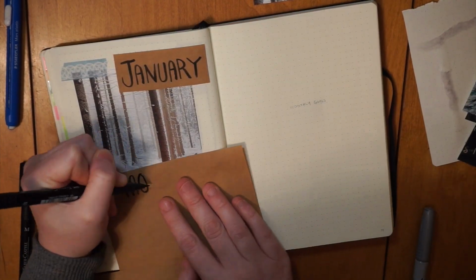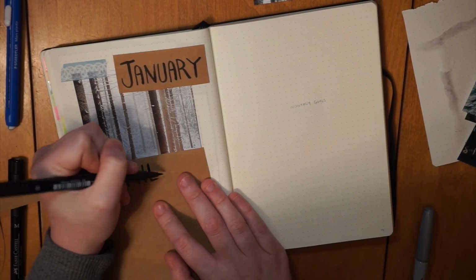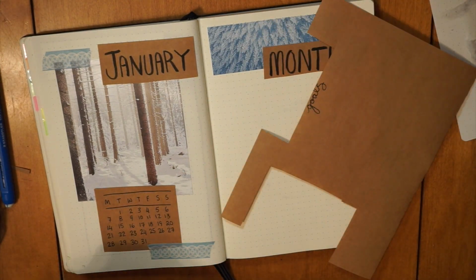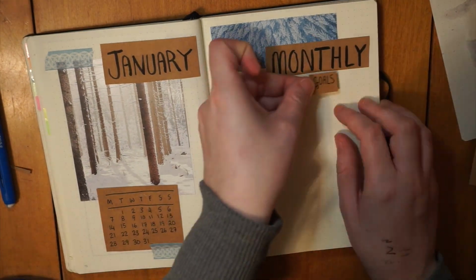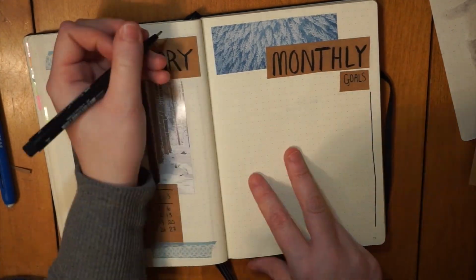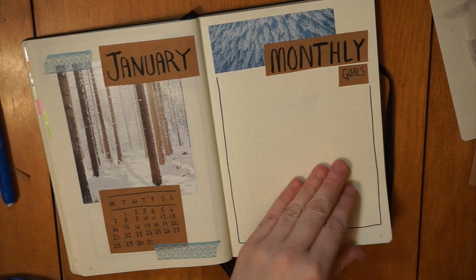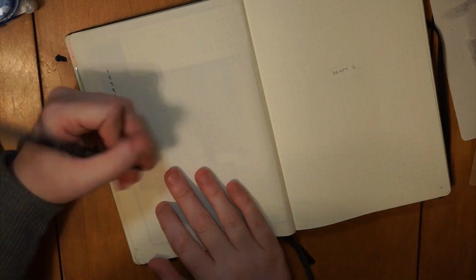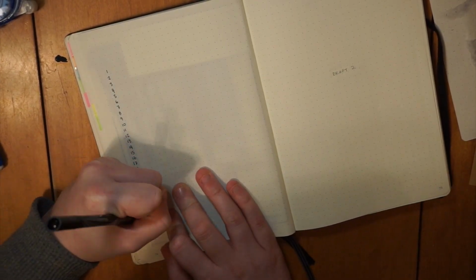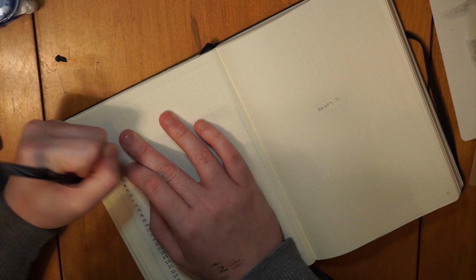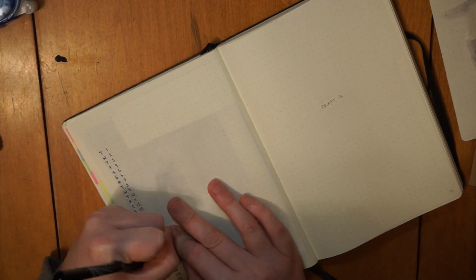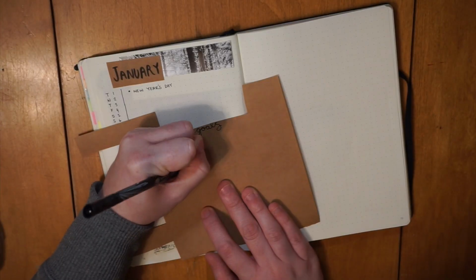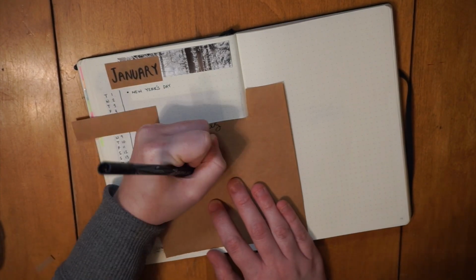So the next spread that I'm going to be doing is just my monthly goals spread, and I'm going to keep up with the theme of those capital letters, the rough capital letters. Alright, so this next spread here is just going to be my monthly calendar spread. My camera died, so there we go.